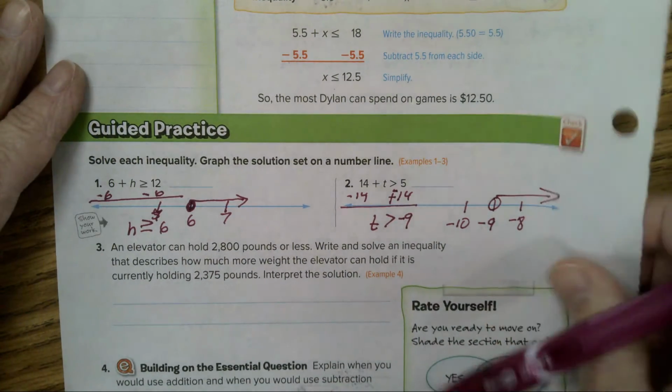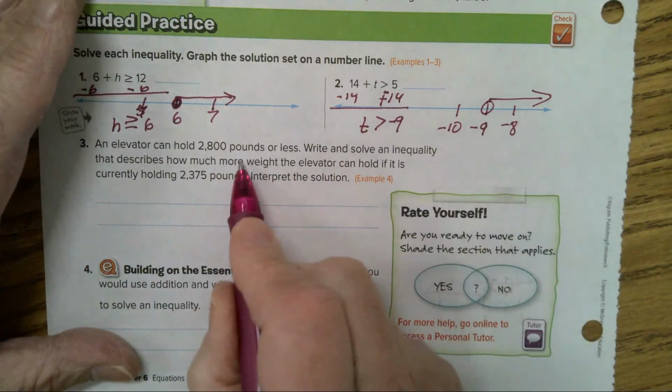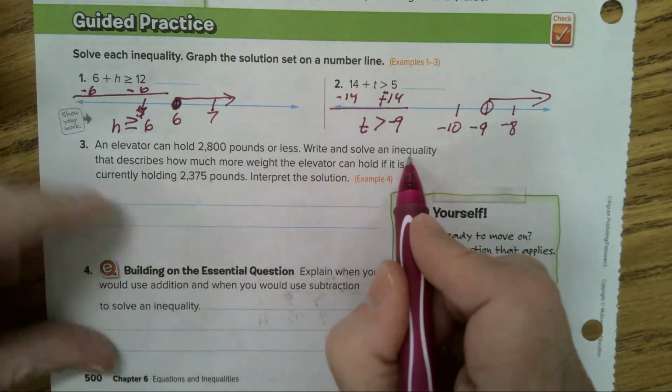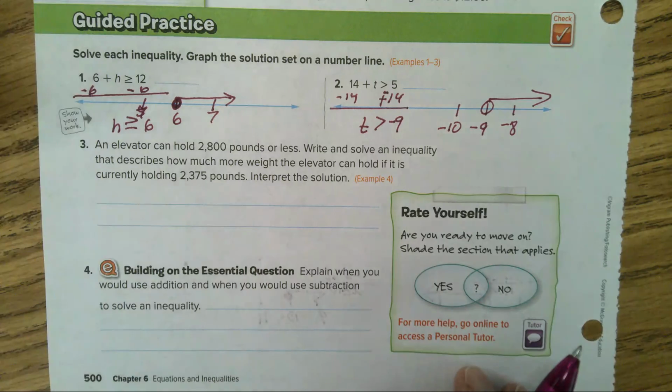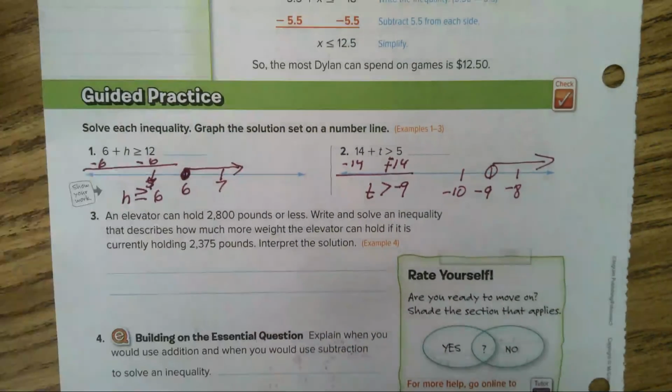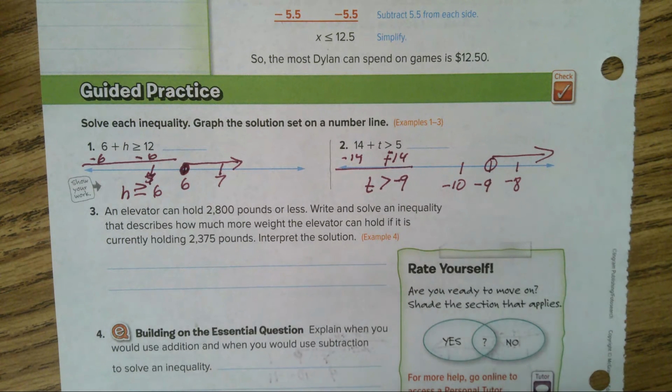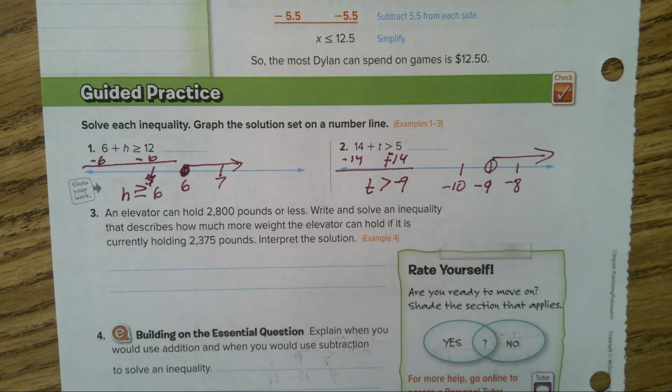Number 3, an elevator can hold 2,800 pounds or less. Write and solve an inequality to describe how much more weight the elevator can hold if it is currently holding 2,375 pounds. So in that problem, it says to interpret the solution. What they want you to do there, let's see, does it tell us which variable to use? No. So I'm just going to use X.